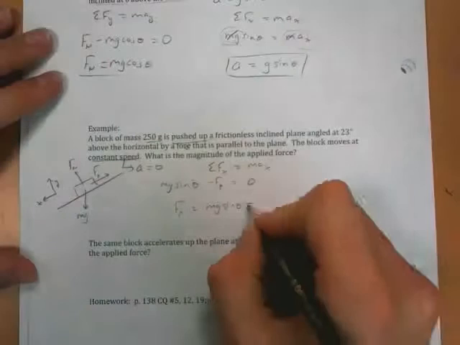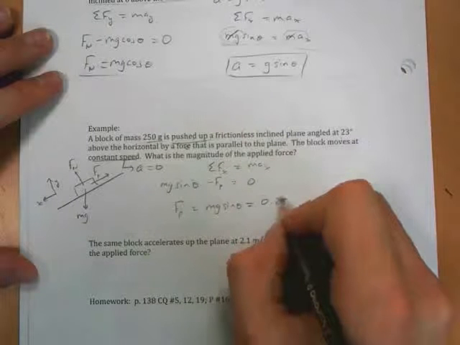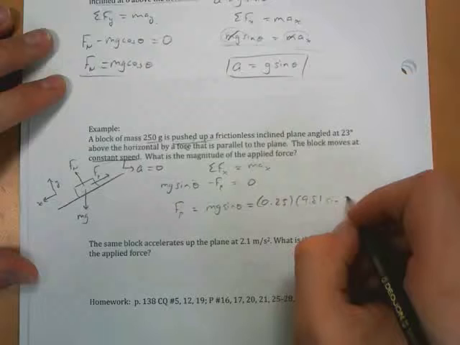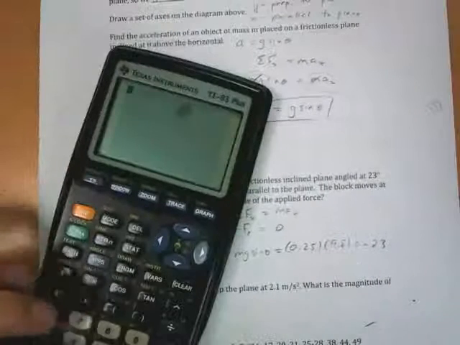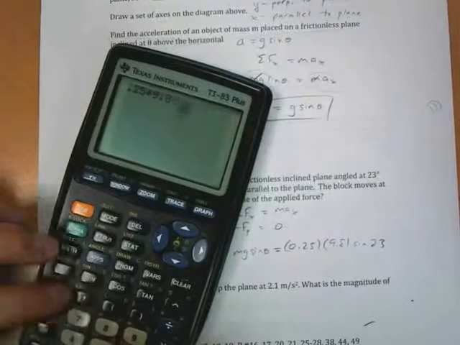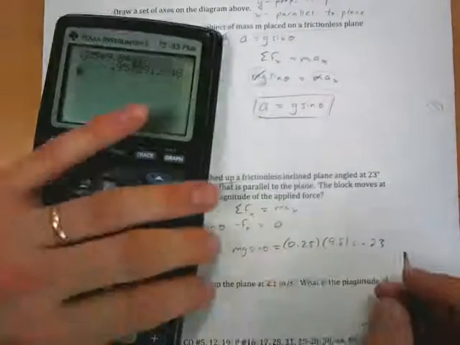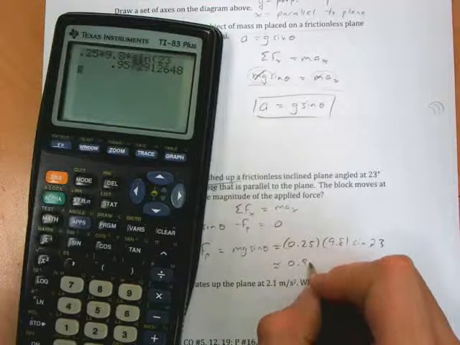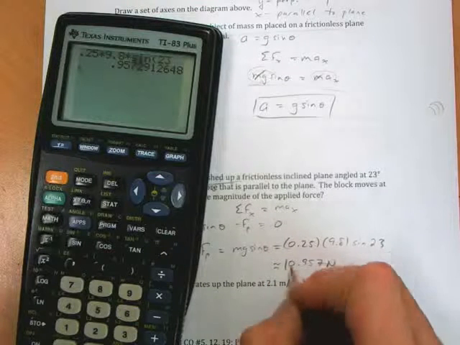And then we can plug in numbers. 250 grams is 0.25 kilograms. G is 9.8 times sine 23. 0.25, 9.8, sine 23. And we get that the magnitude of that applied force is about 0.957 newtons.